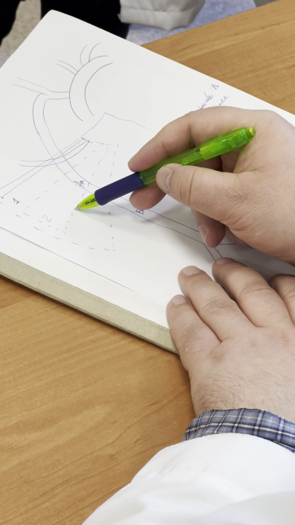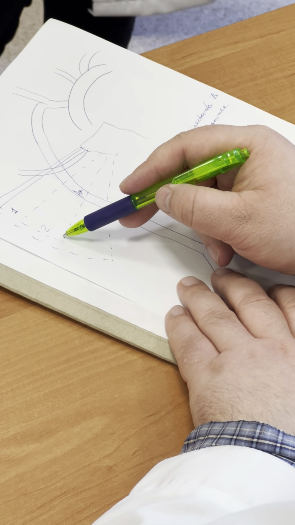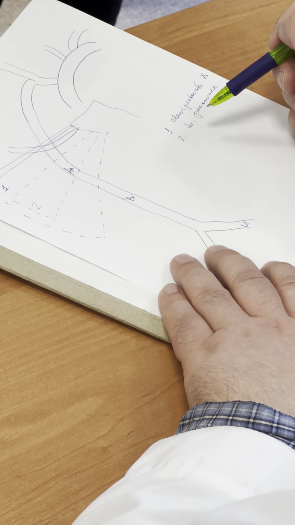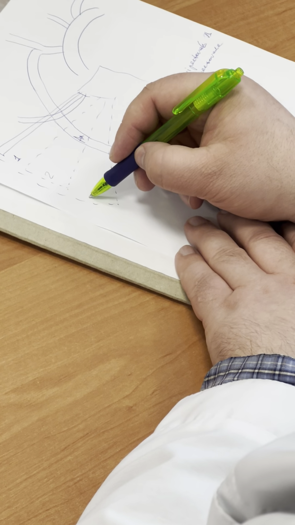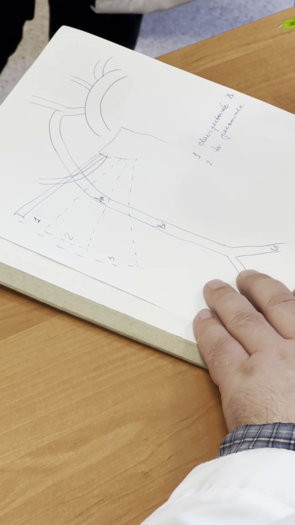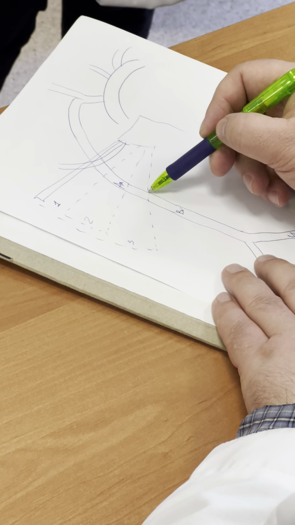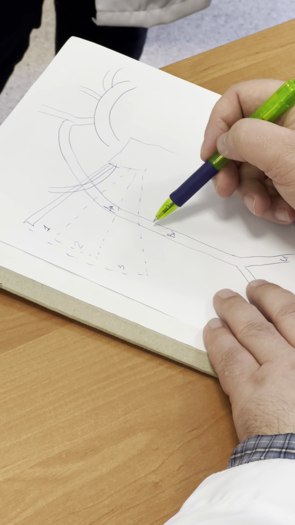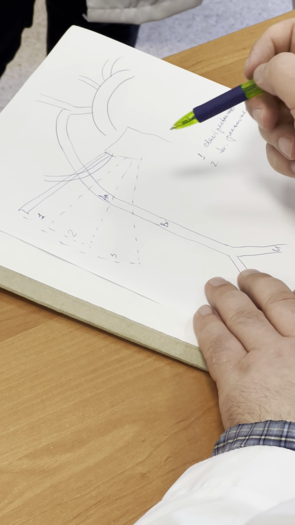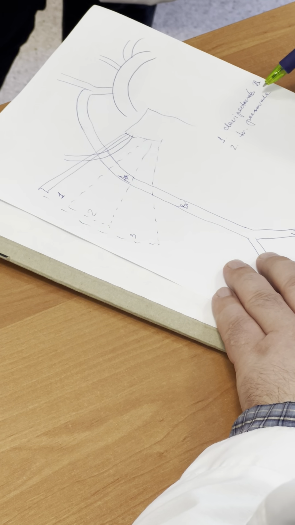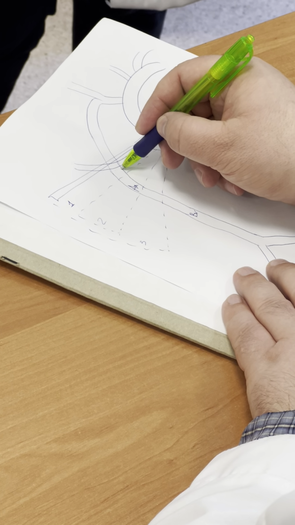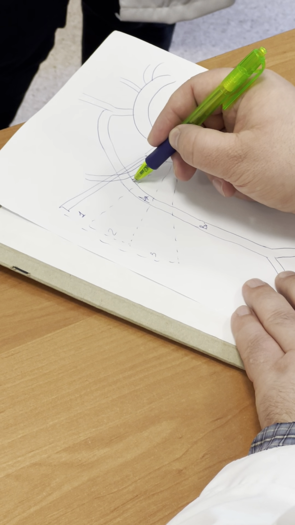And last, between the inferior border of the lesser pectoral muscle and the inferior border of the greater pectoral muscle, is the subpectoral triangle, trigonum subpectorale. And the inferior border of the greater pectoral muscle is the border between the axillary and brachial arteries. Clear?